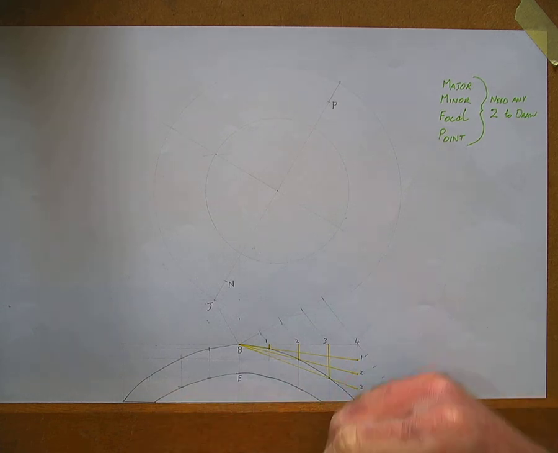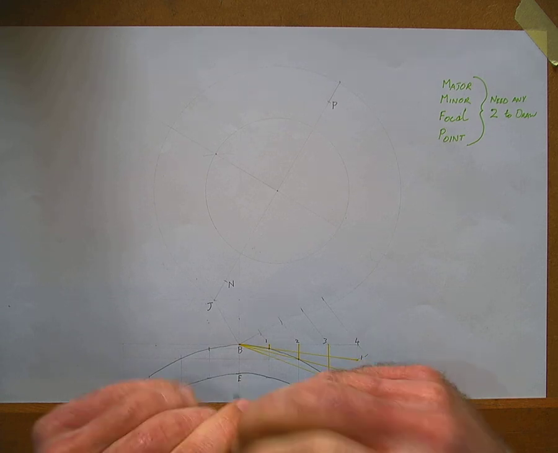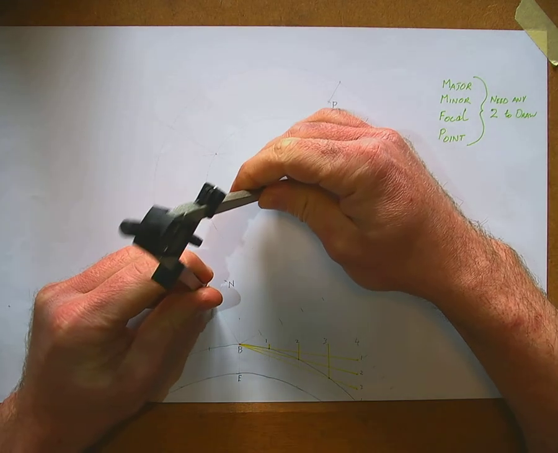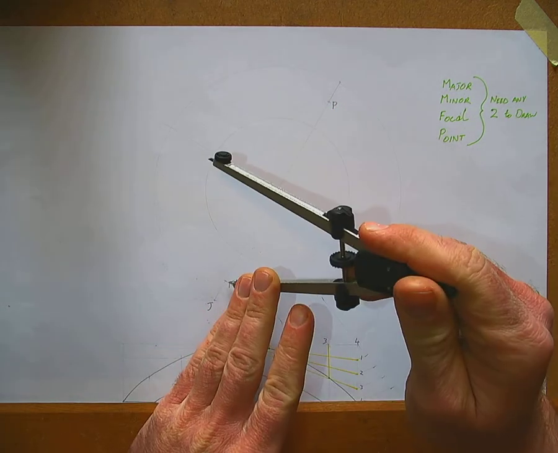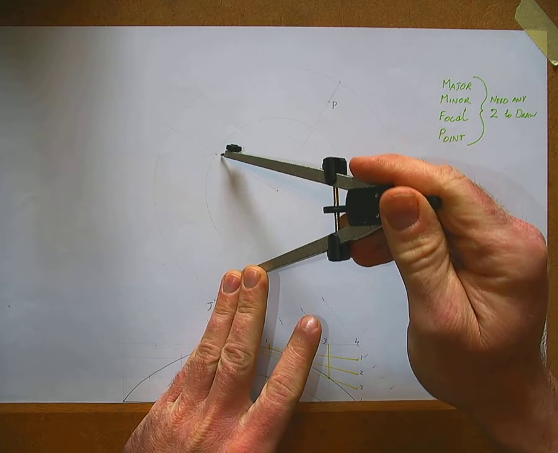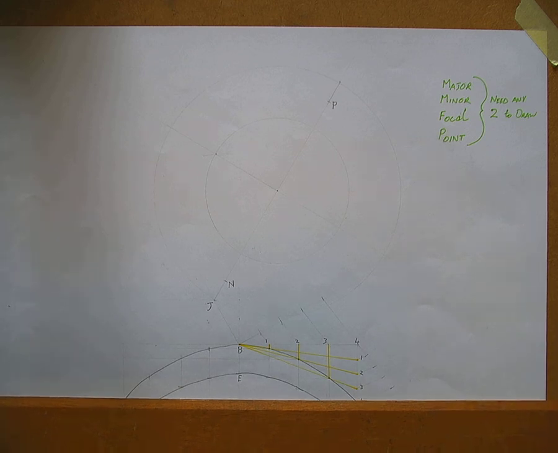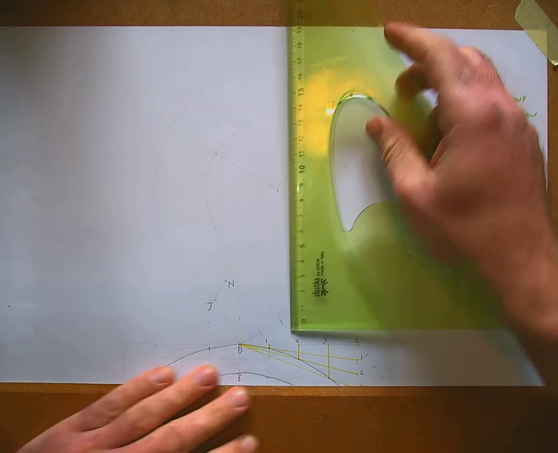Just to recap on that, measuring out half the major with my compass, swung from one of the focal points, will give me the position of the minor circle. That's that much there.